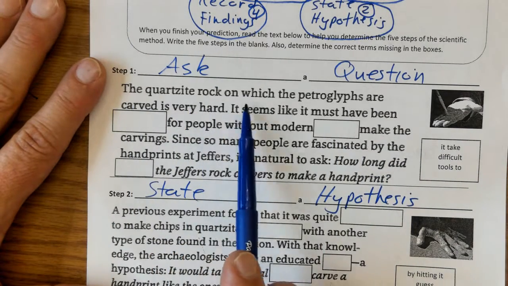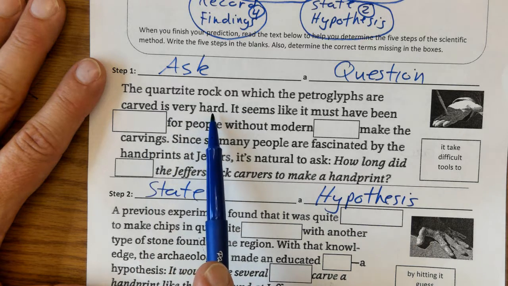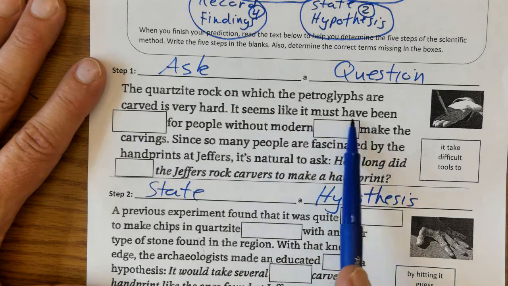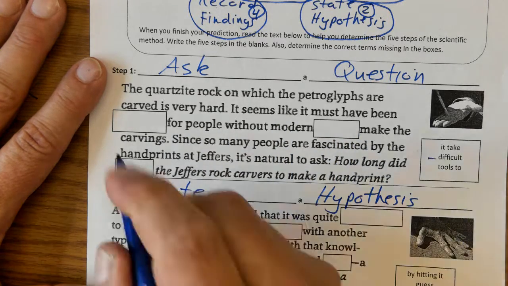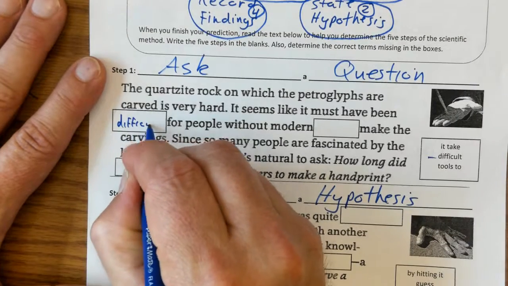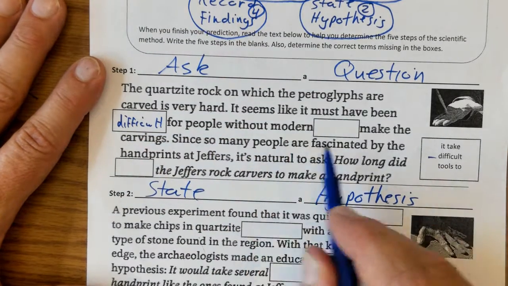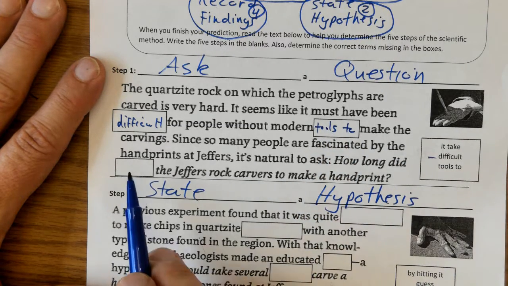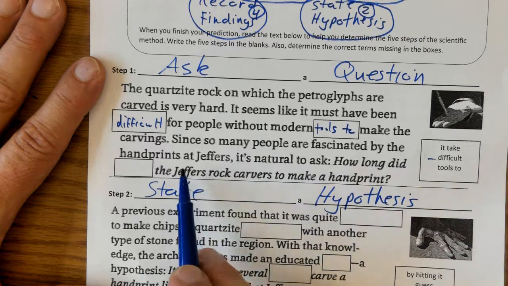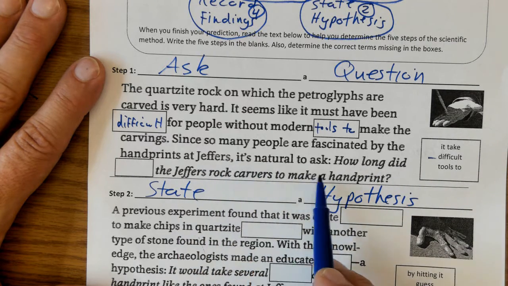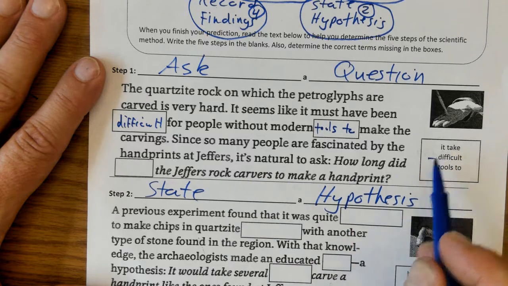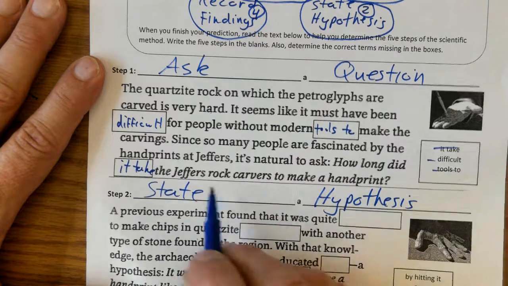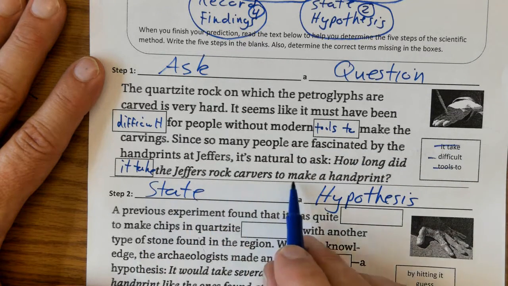The quartzite rock on which petroglyphs are carved is very hard. It seems like it must have been difficult for people without modern tools to make the carvings. Since so many people are fascinated by the handprints at Jeffers, it's natural to ask, how long did it take the Jeffers rock carvers to make the handprint?